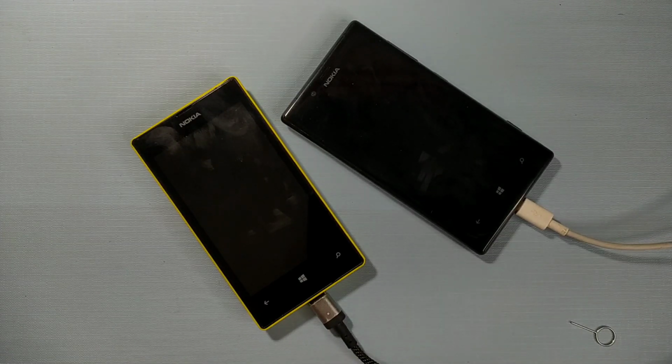So I'm going to compare Windows 8 mobile versus Windows 8.1 mobile, which were released in 2013 and 2014 respectively. And if you have clicked this video, then it means you like Lumia phones, and at some point you have used one, so you have the feeling of watching this kind of video.